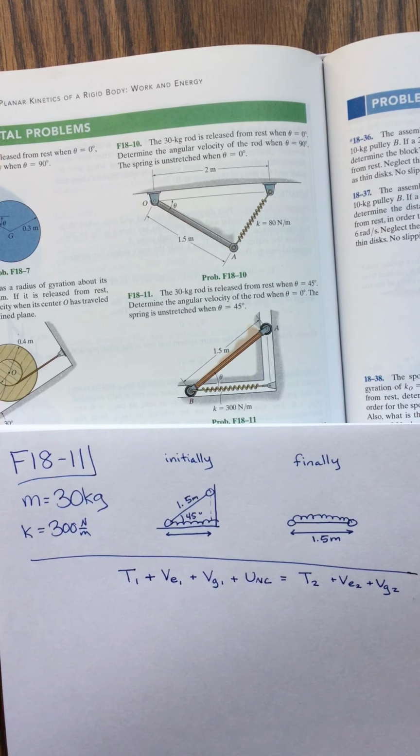This is fundamental problem 11 from chapter 18. The 30 kilogram rod is released from rest when theta is equal to 45 degrees. Determine the angular velocity of the rod when theta is equal to 0 degrees. The spring is unstretched when theta is equal to 45 degrees.